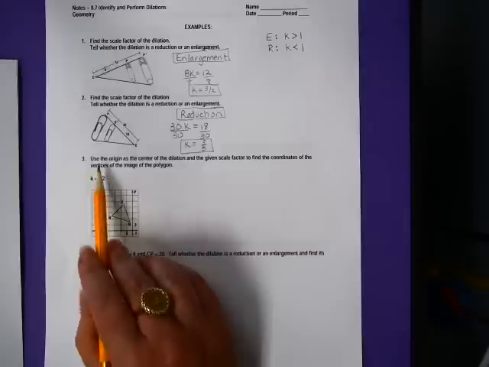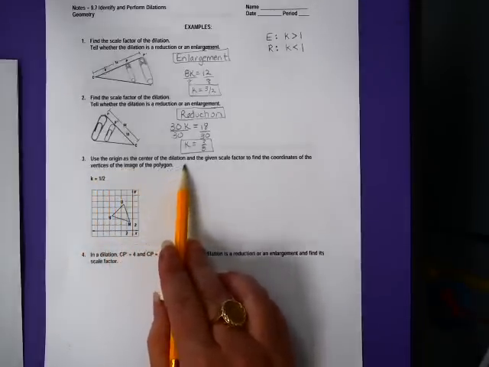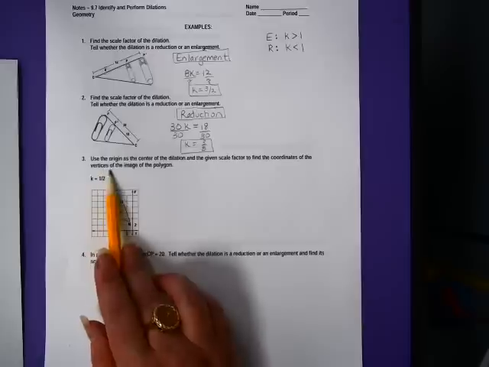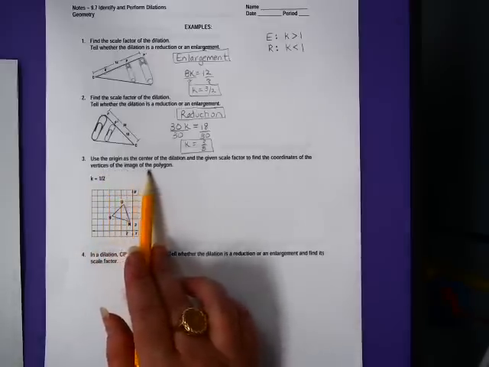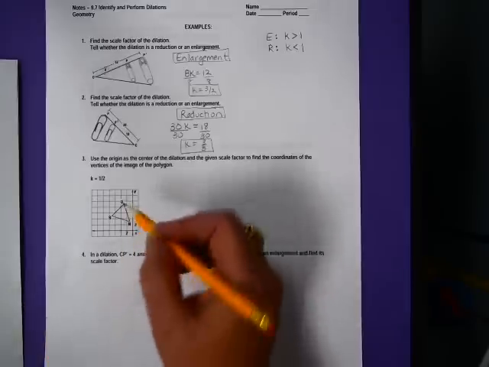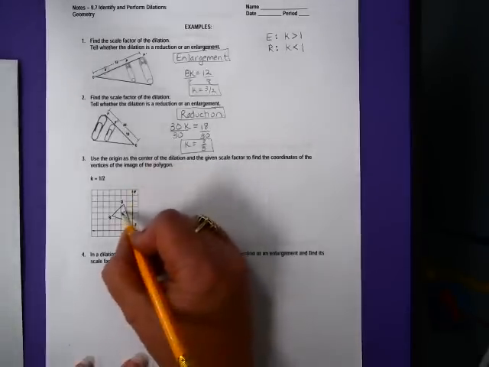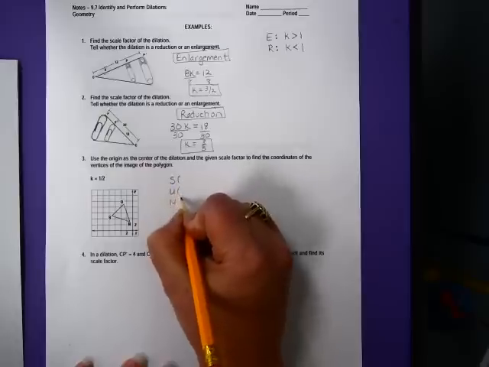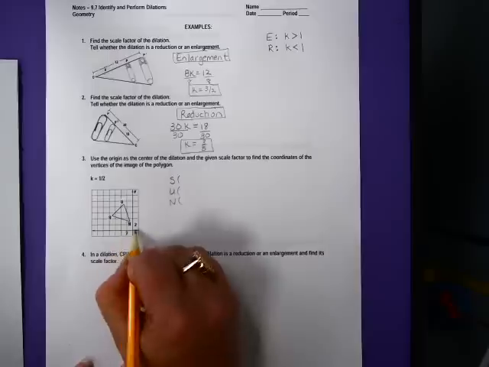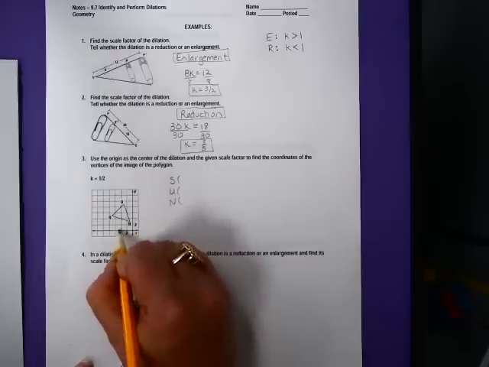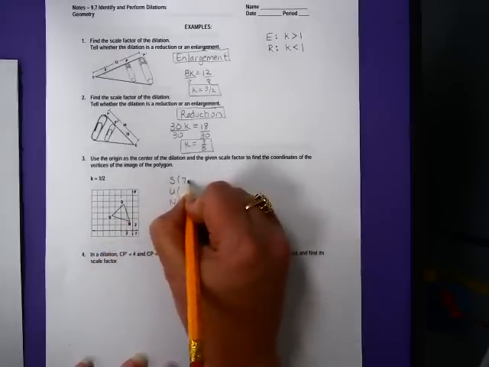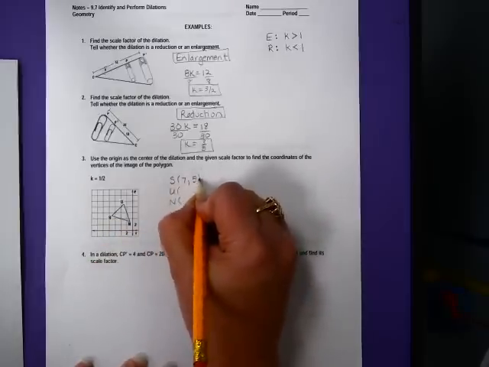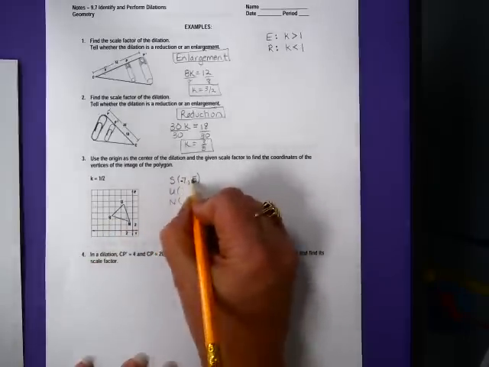Okay, next. Use the origin as the center of dilation and give the scale factor to find the coordinates of the vertices of the image of the polygon. Okay, well, to start, I'm going to list my points, S-U-N. S is, this is going up by 2, so this is going to be 2, 4, 6, that makes 7. That's going to be 7, comma, 2, 4, that makes 5. So that's -7, 5.